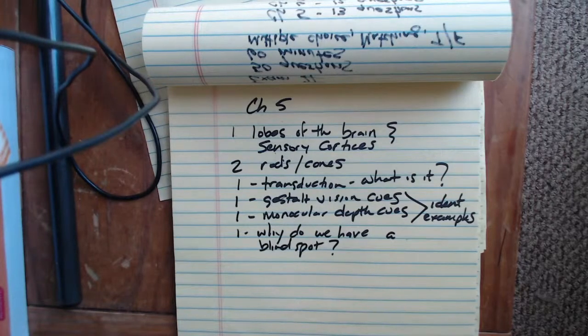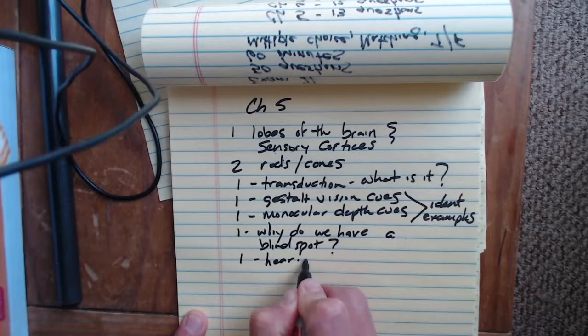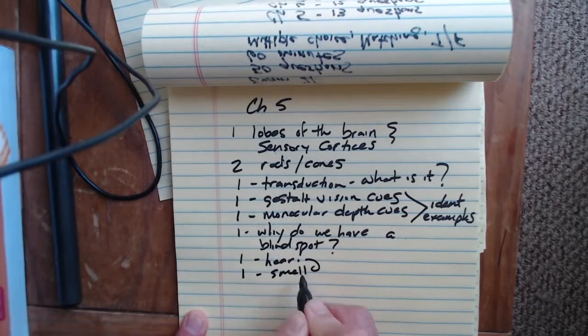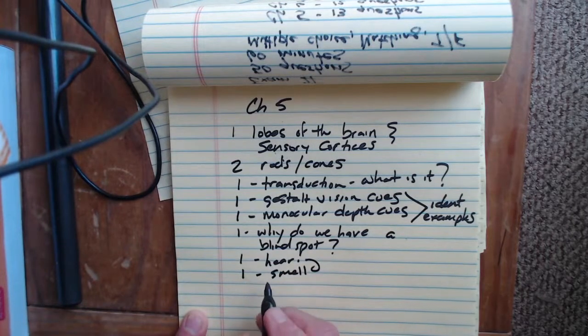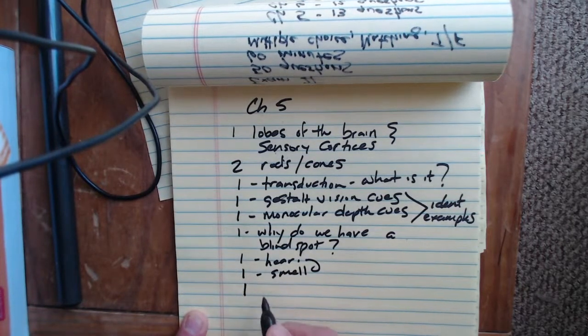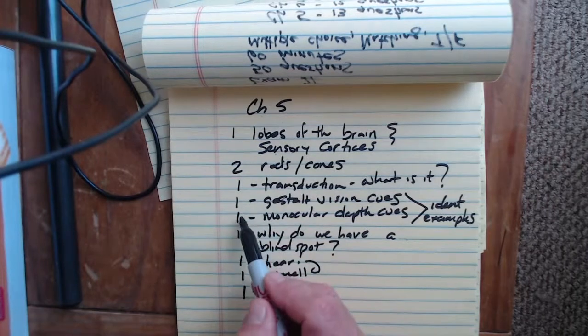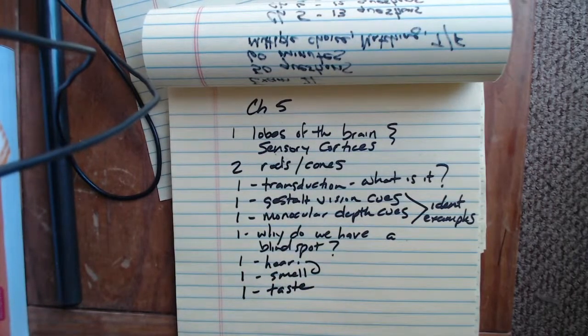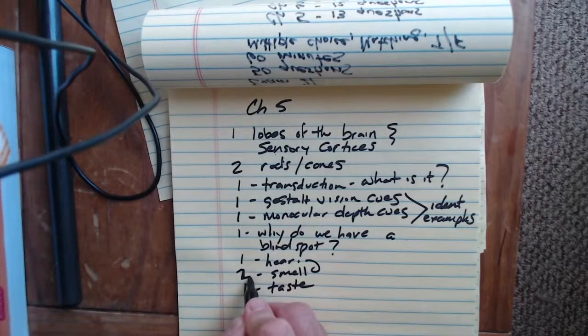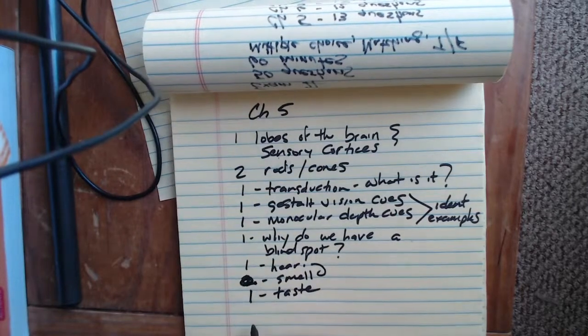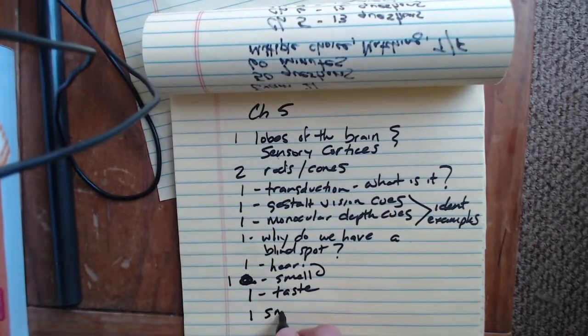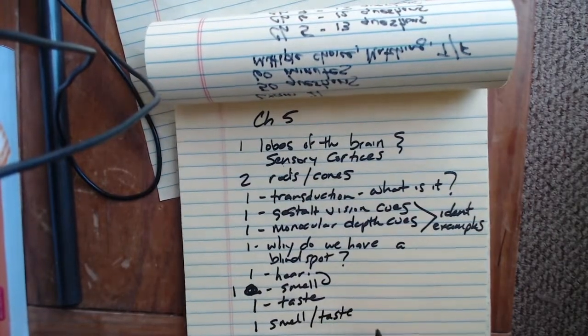Okay, so there's 1 question on hearing, 1 question on smell, 1 question on taste. So we're at 1, 2, 3, 4, 5, 6, 7, 8, 9, 10. And then there's 1 question on smell and taste together.